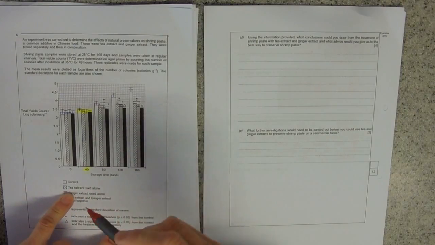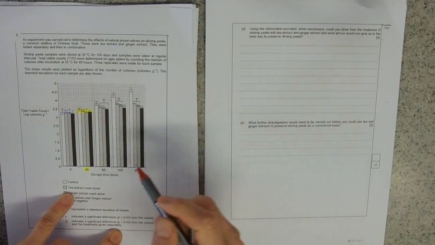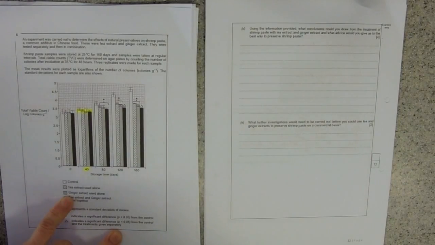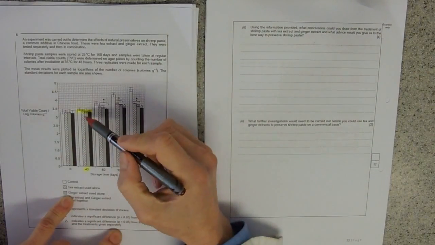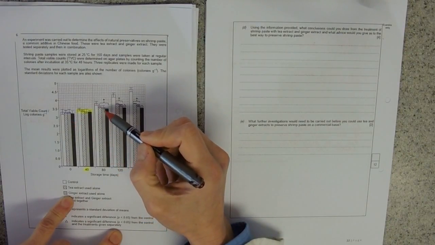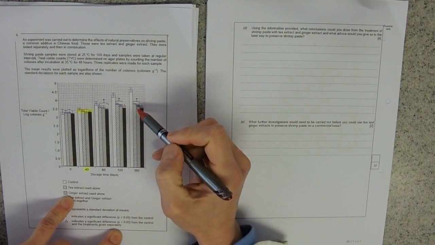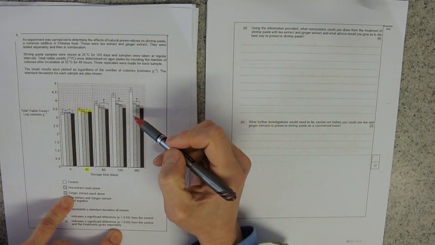So the tea extract alone, from 80 days, 120 days, and 160 days, yep, that has an effect. Ginger, that's our grey, then nothing at 40, 80 yes, 120 yes, 160 yes. So on their own we can say that they're more effective than the control.